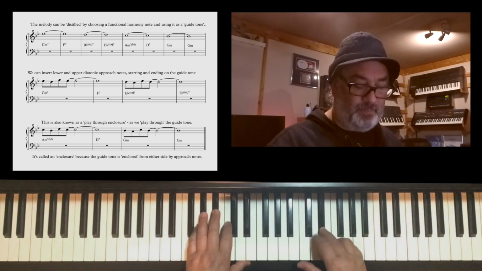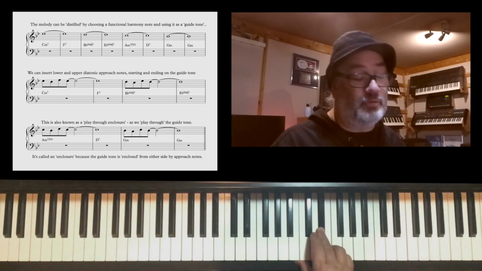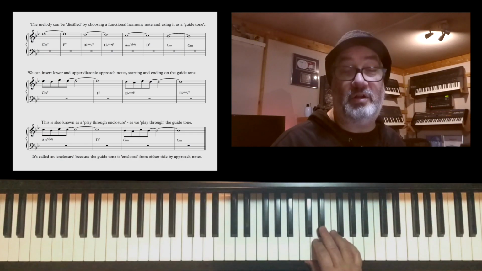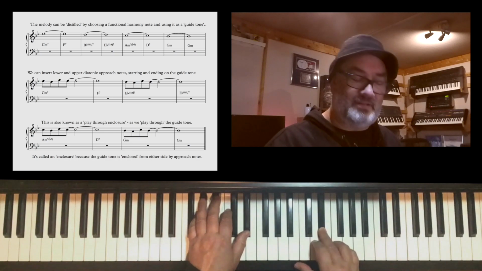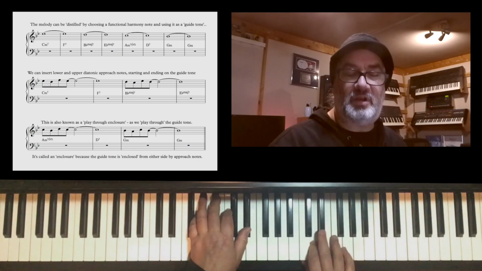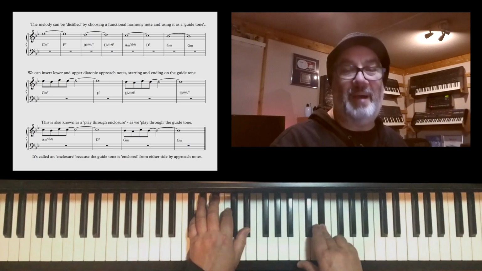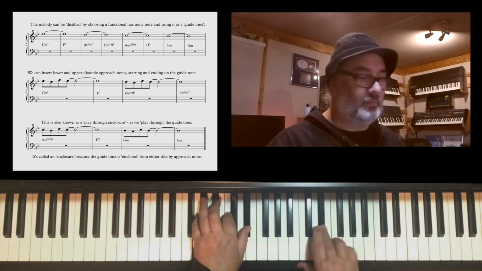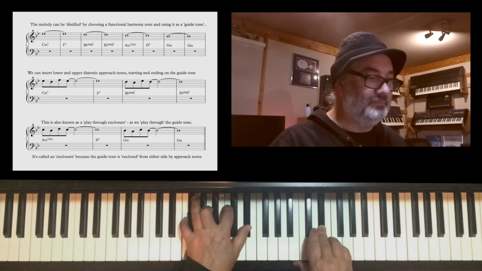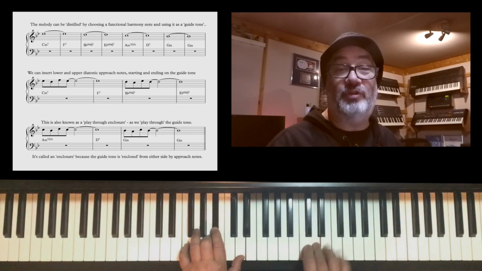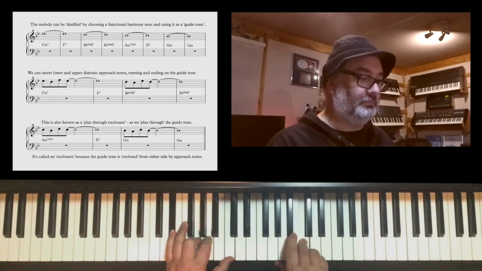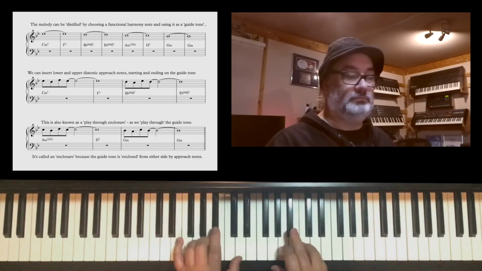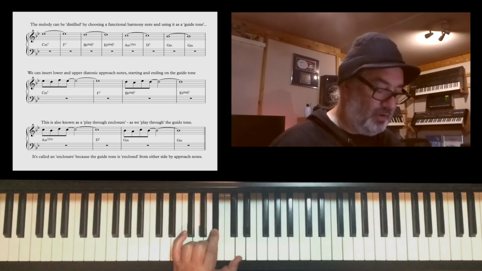This is what we call a playthrough enclosure, because we're starting with the guide tone, the E flat, then we're going to the lower neighbour note, upper neighbour note, and back. So this is the next bit on the sheet. Etc. You get the idea.